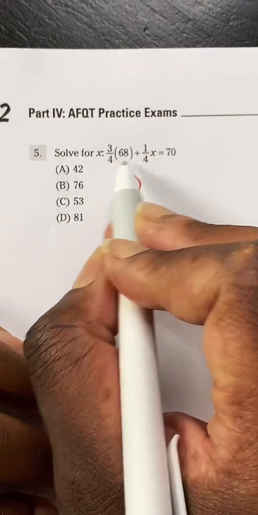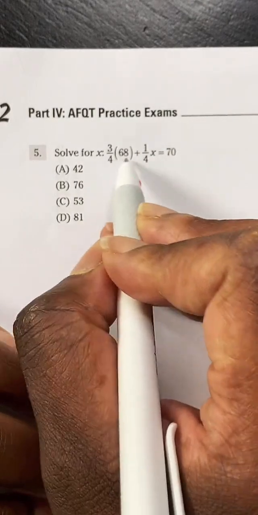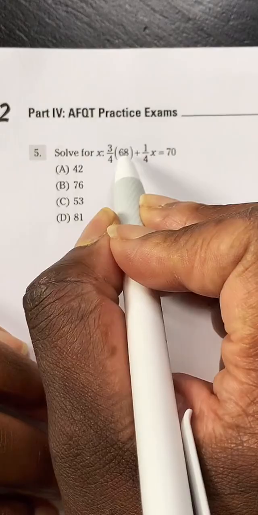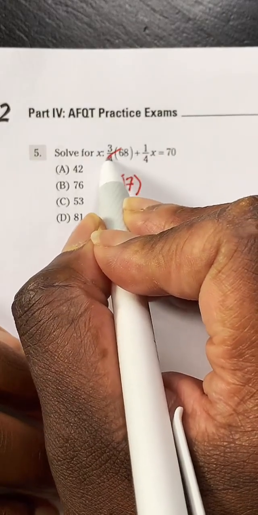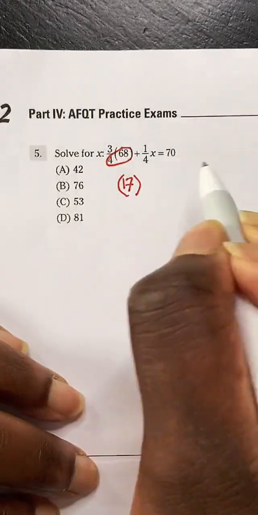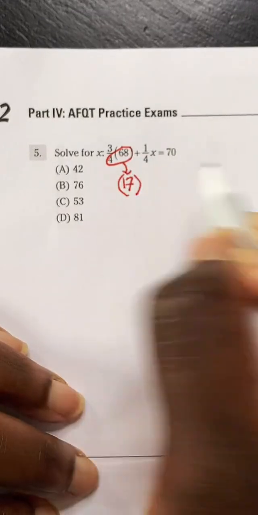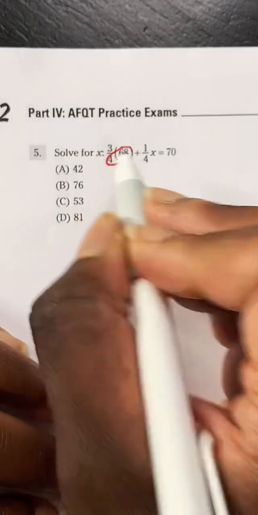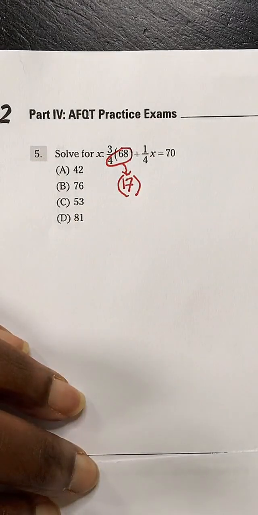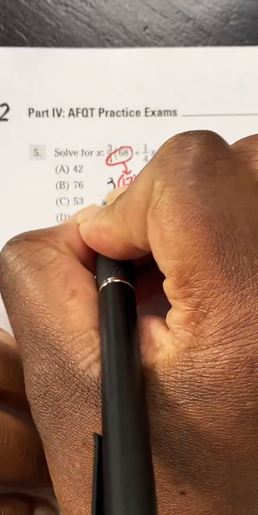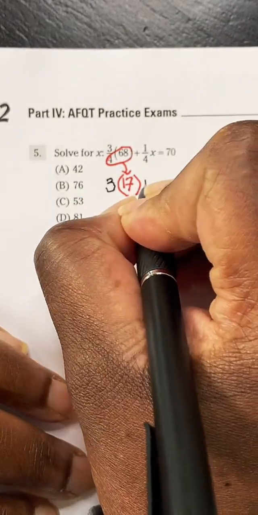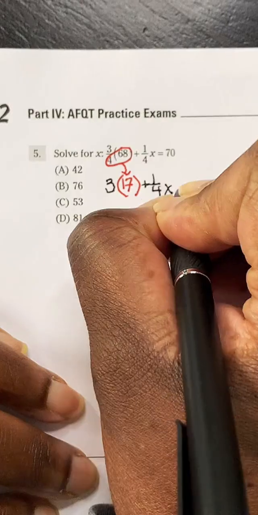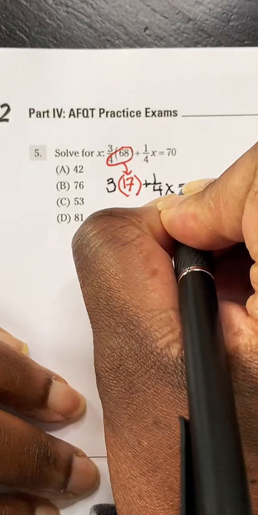So when you're multiplying a fraction with a whole number, I usually like to divide the whole number by whatever your denominator is. That's where this 17 came from. Now that 3 is going to come on down, and then I bring everything else down. That is equal to 70.